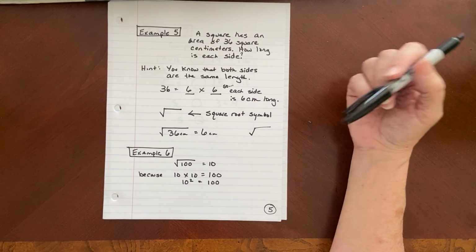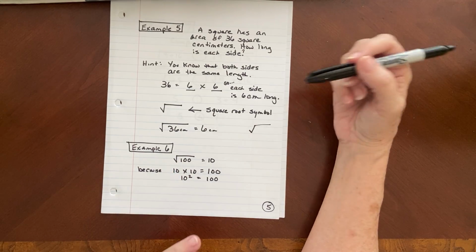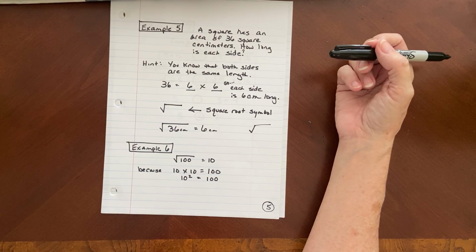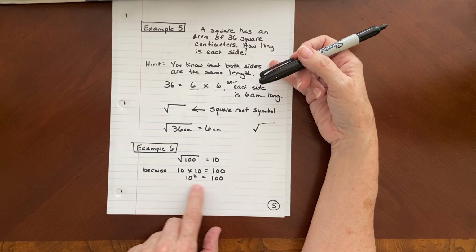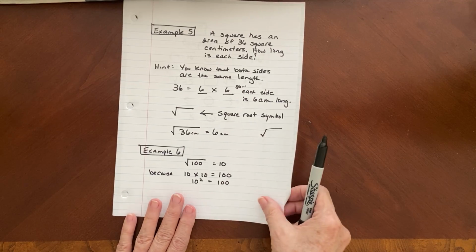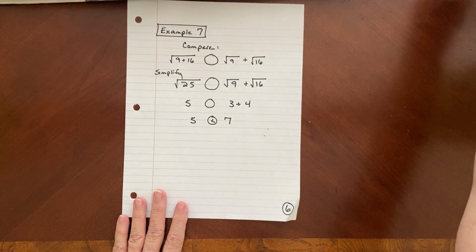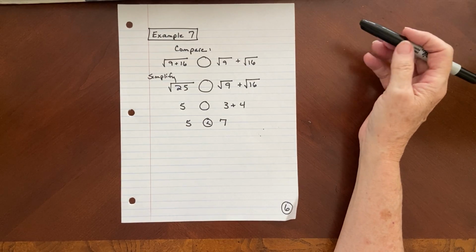Example 6, same idea. Find the square root of 100. Something times itself equals 100. Well, it's 10 times 10, right? So 10 times 10 is 100. So 10 squared equals 100. That's easy. Once you get the hang of this, it's pretty easy. Gets a little harder when you don't have a perfect square, but luckily we don't have to worry about that yet.